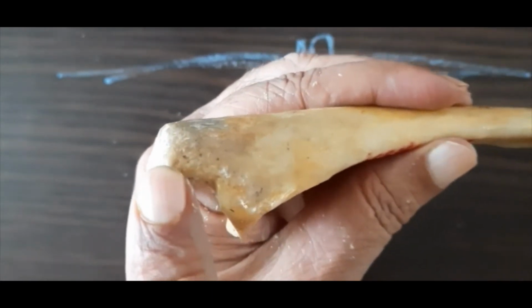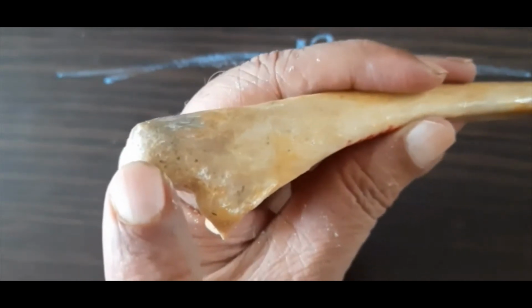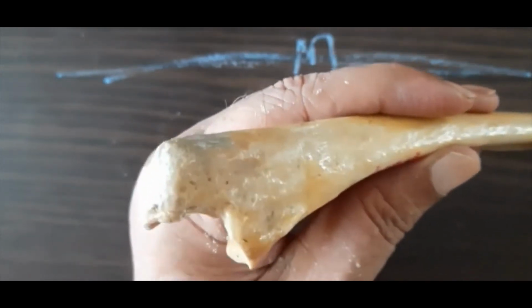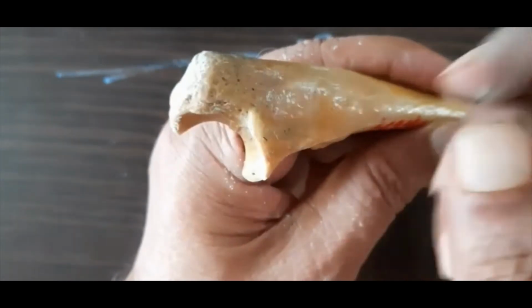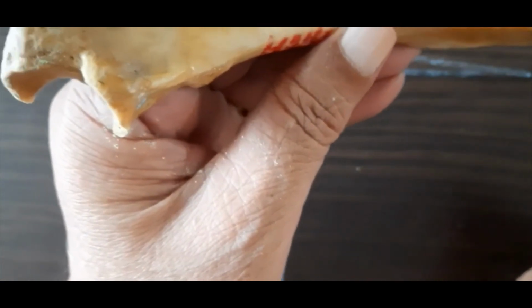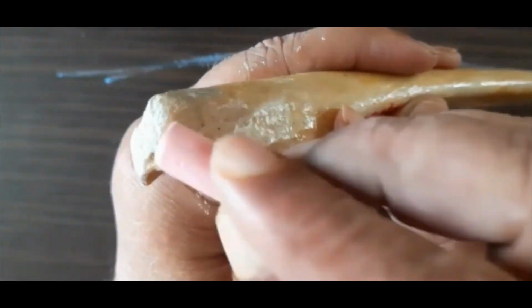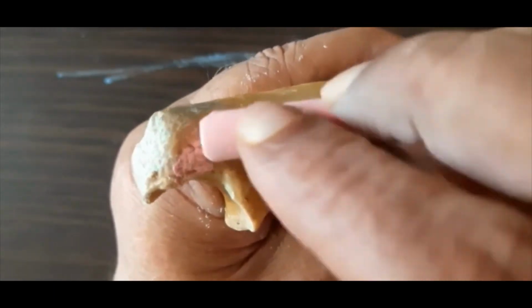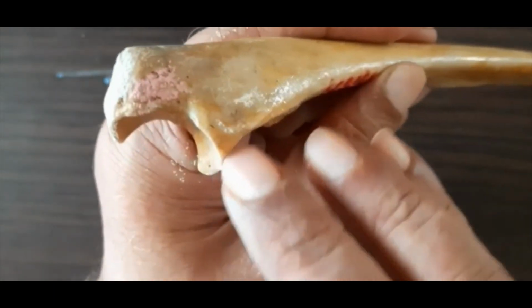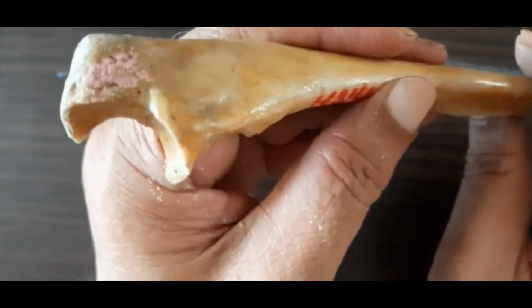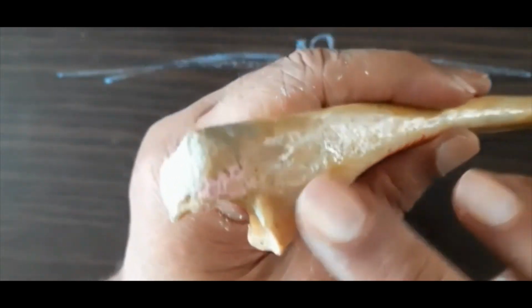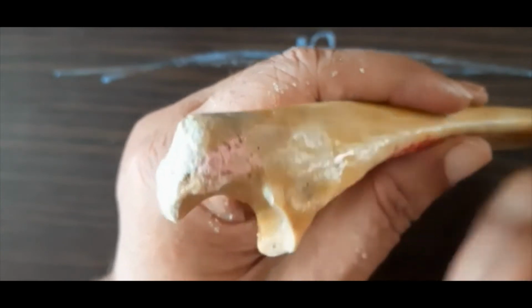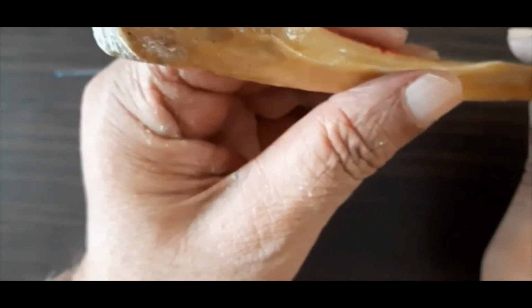Here there is the attachment of two muscles: the ulnar head of the flexor carpi ulnaris, that is the origin, and then another origin here, the origin of the flexor digitorum profundus. A quite extensive origin of the flexor digitorum profundus, which I will show you, but the uppermost fibers take origin from the medial aspect of the olecranon process.